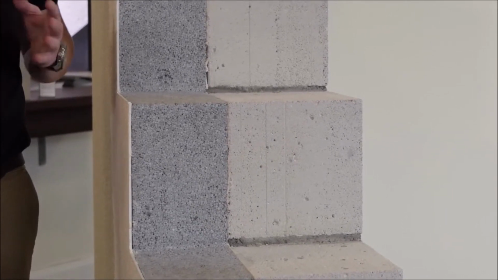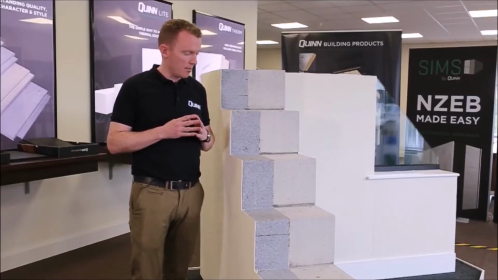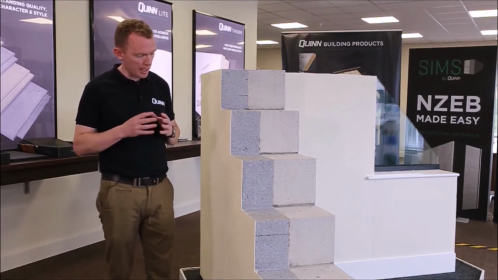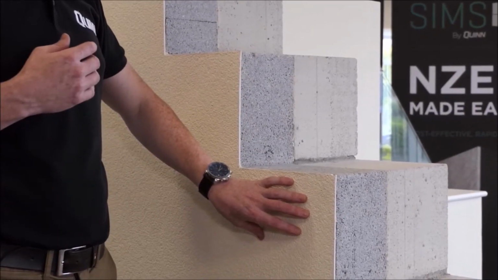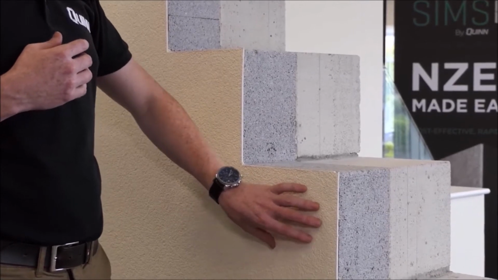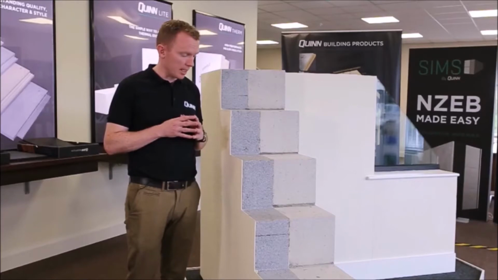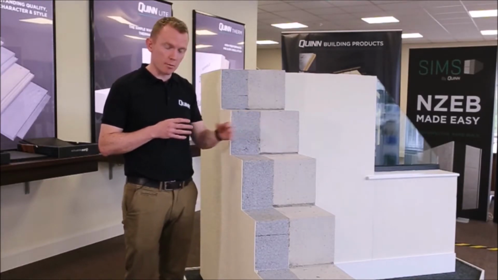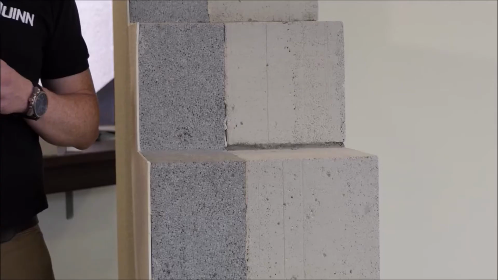I suppose traditional blockwork in Ireland was cavity wall construction, but as advancements in material and technology took place, waterproof renders were developed, which basically replace your outer leaf blockwork. So we've done away with our cavity, we have our insulation fixed to the Quinn Lite thermal block, and we've put a waterproofing layer on the outside of that.